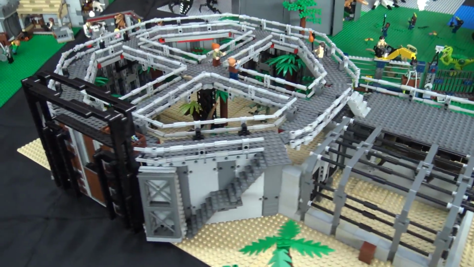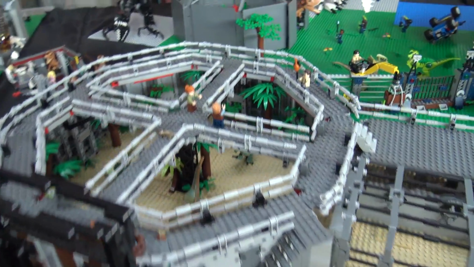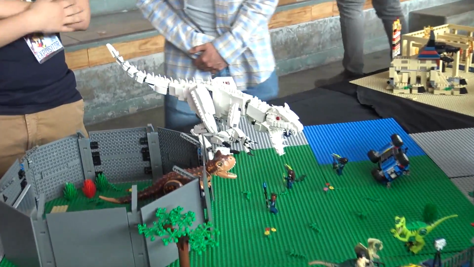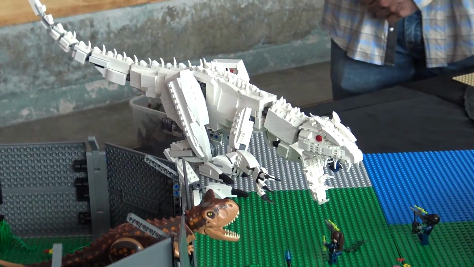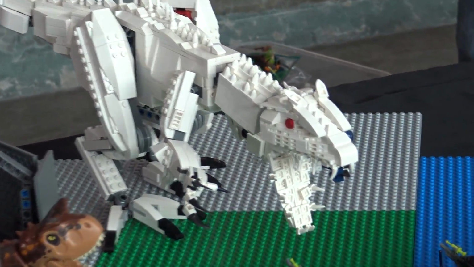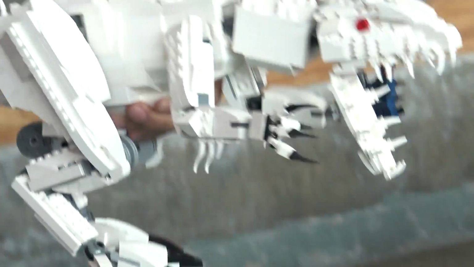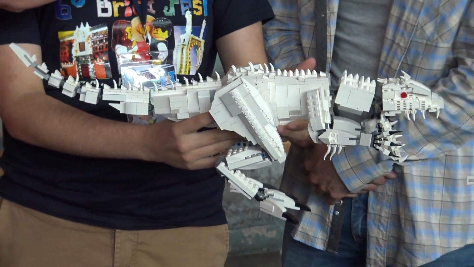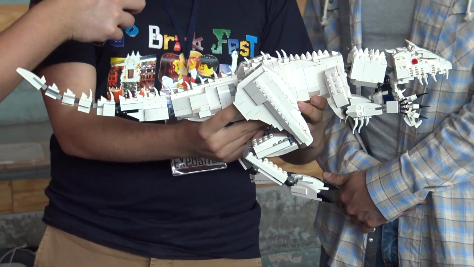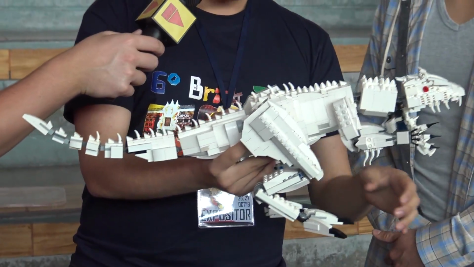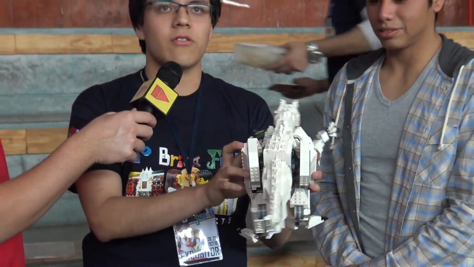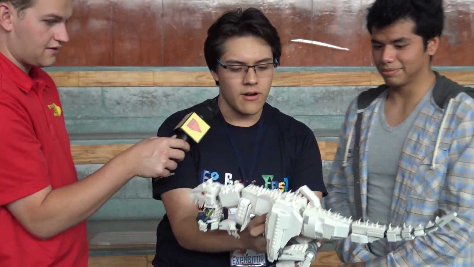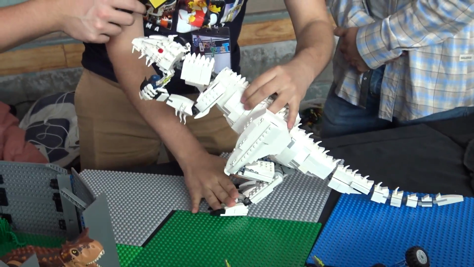And this Indominus Rex build here is very impressive. So talk a little bit more about how you designed that. Yes, the Indominus Rex is a big figure. If you take him, he has a big weight, peso. It weighs a lot. So if you want to put him here, open the mouth and roar, you can do it.